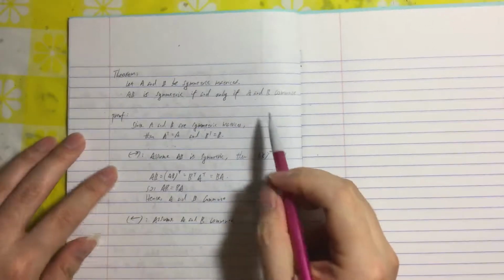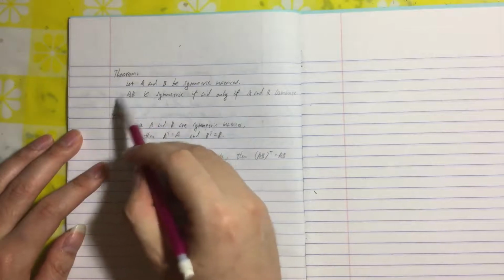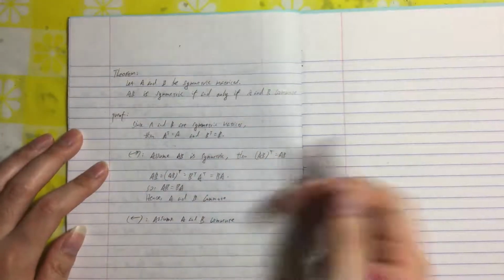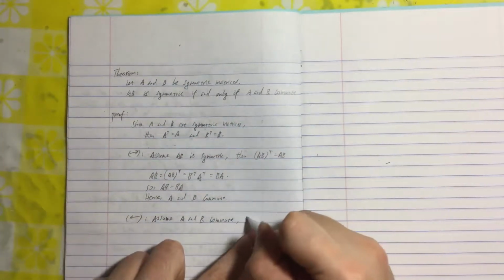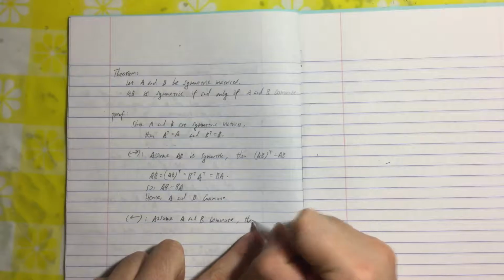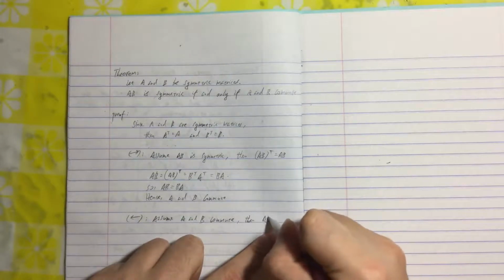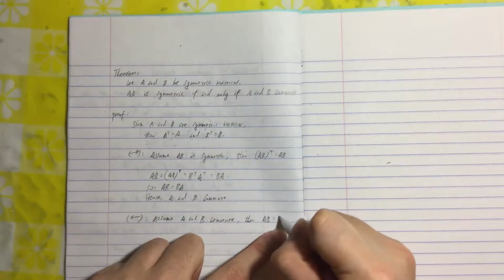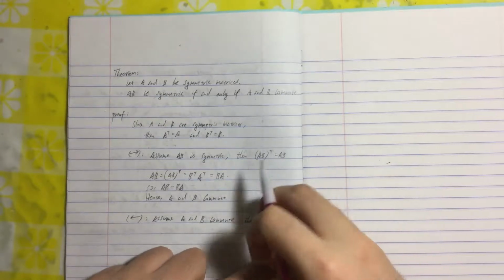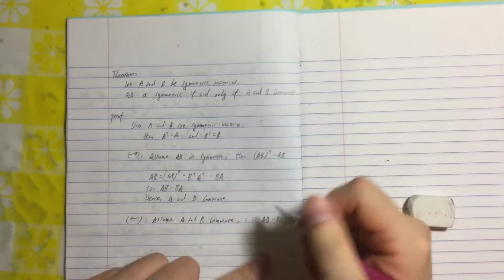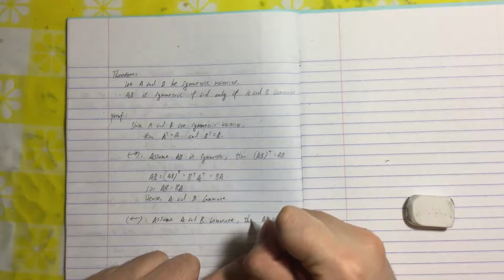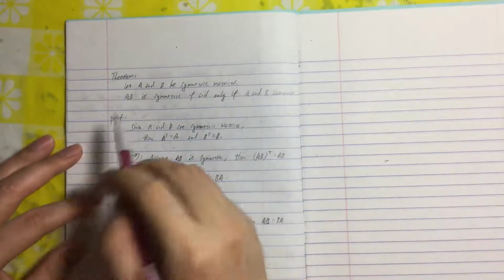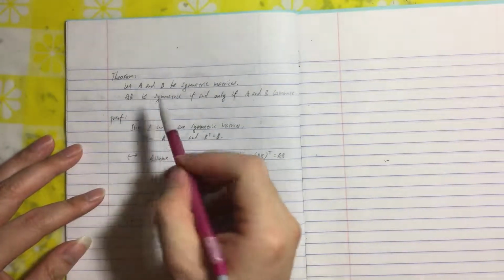Assume A and B commute. Try to prove that the product AB is symmetric. A and B commute means A times B equals B times A. We try to prove that A times B is symmetric.